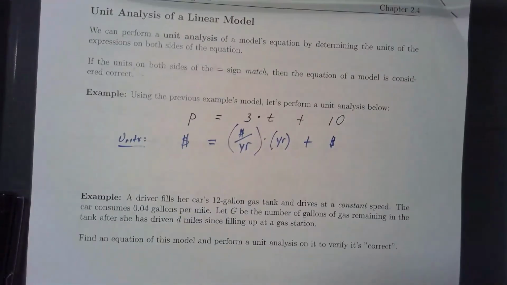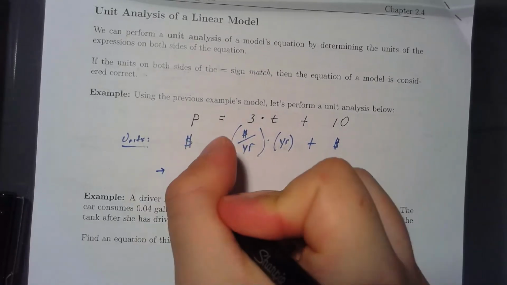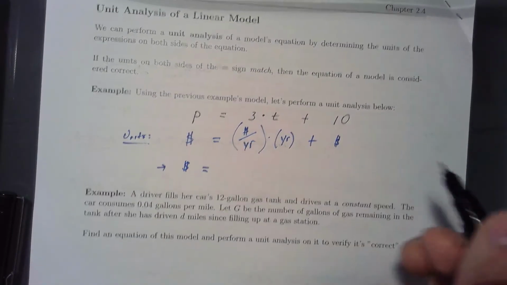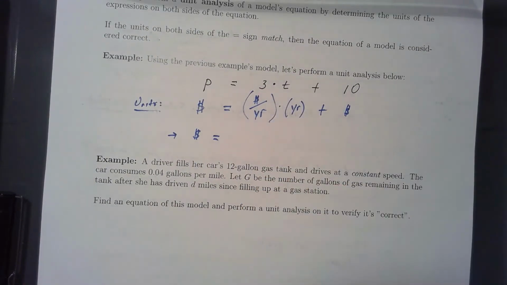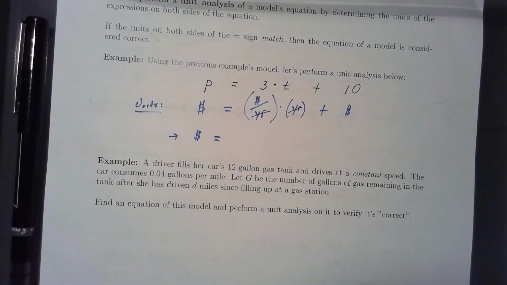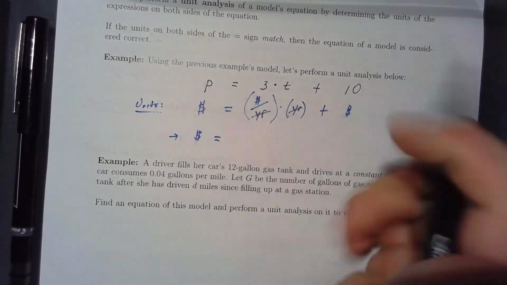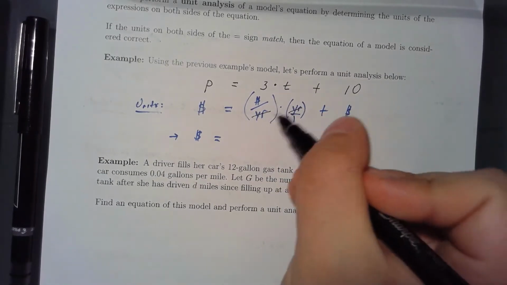Okay, so now that we know the units of each quantity, let's see if the units match. So I still have dollars on the left. That equals, so when I multiply dollars per year times years, what happens? The years cancel. Right? Because the years in this quantity is in the denominator, and the years here is over 1, which is in the numerator. They cancel.